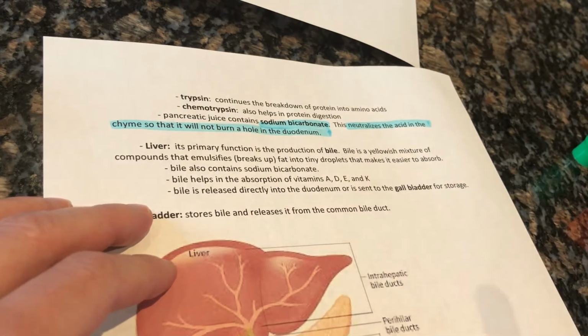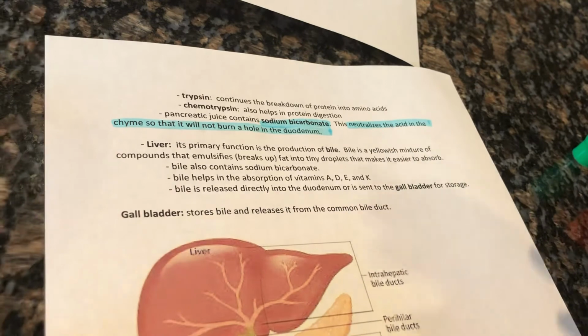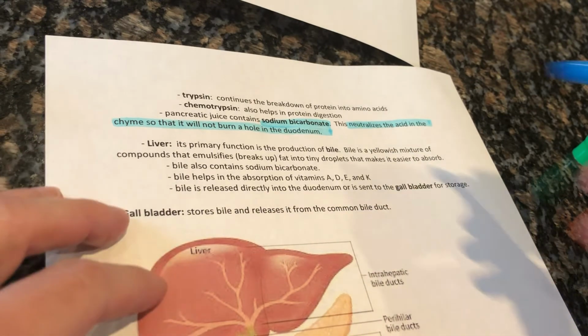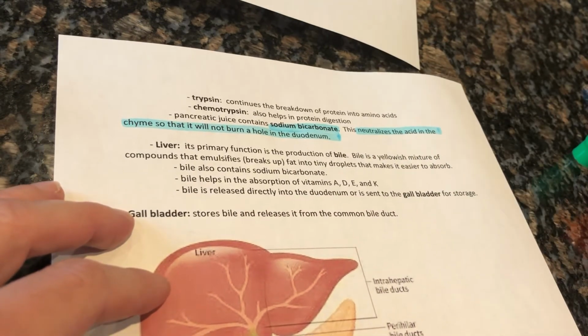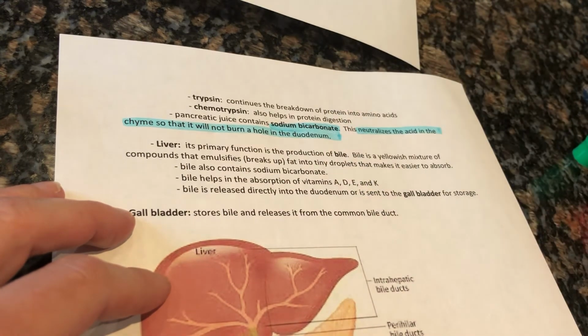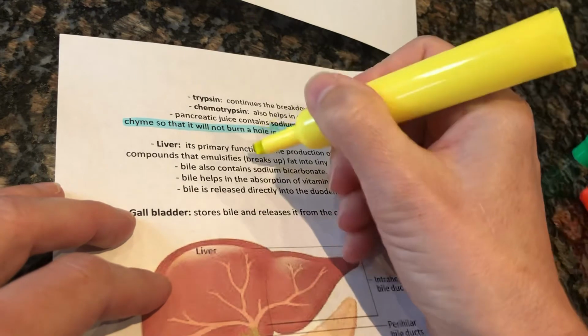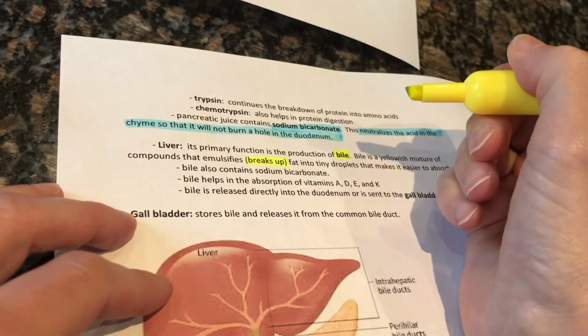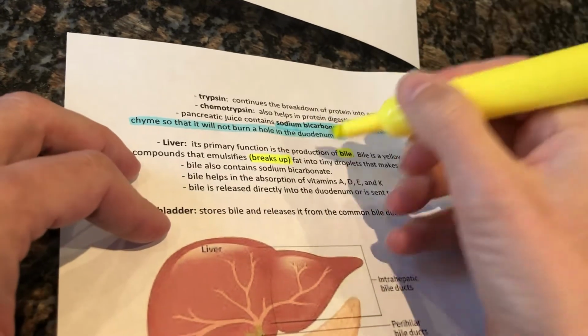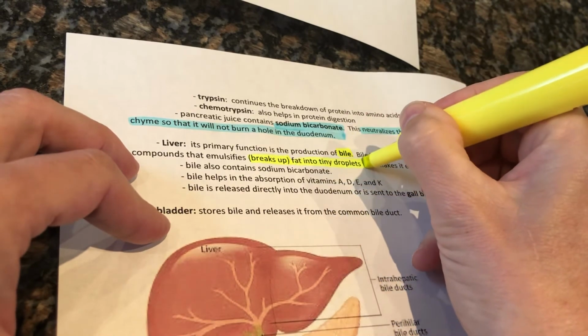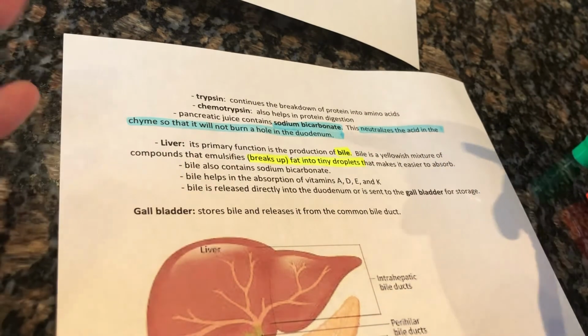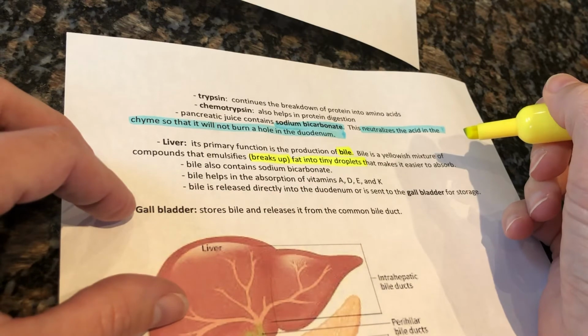Then we have the liver. Okay, the liver is the place that has so many important functions, all right, but it makes bile, all right, and bile is going to be chemically or physically digesting fats. So it actually breaks up, like, let's say you had a tablespoon of butter, okay? What it would do is make the butter smaller to get into tiny droplets so that you could attack it quicker with your enzymes, okay?